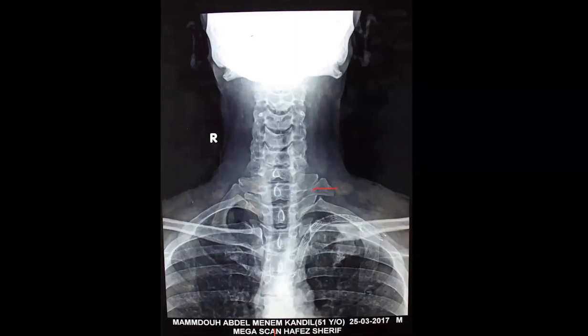Compare it to the other side. Where is the transverse process? This one is a transverse process. Yes, this is the transverse process. How about the transverse process that lies below it? What about its direction? The one I pointed to is horizontal, and below it, it's directed upward.